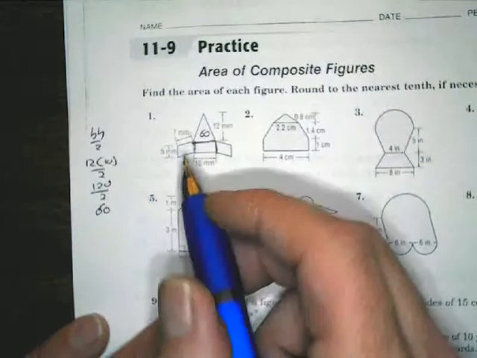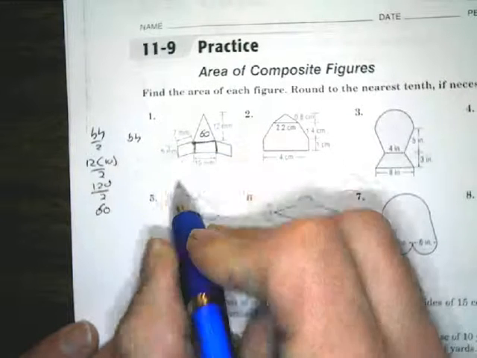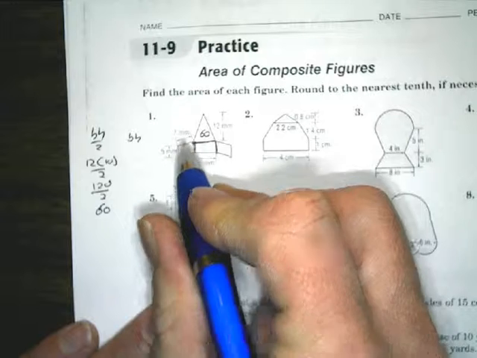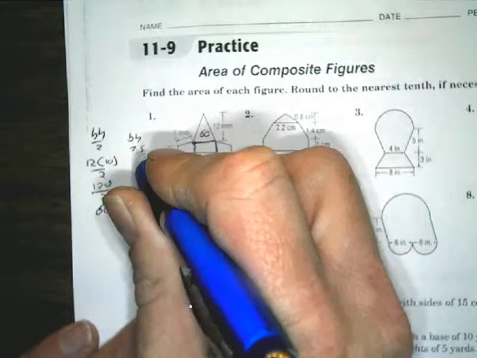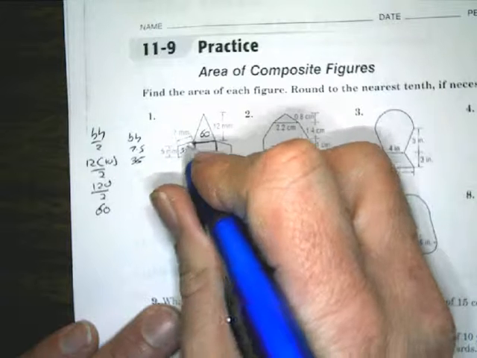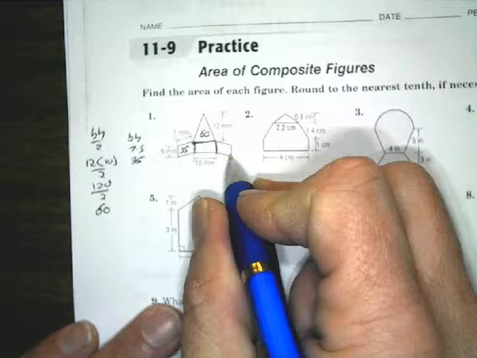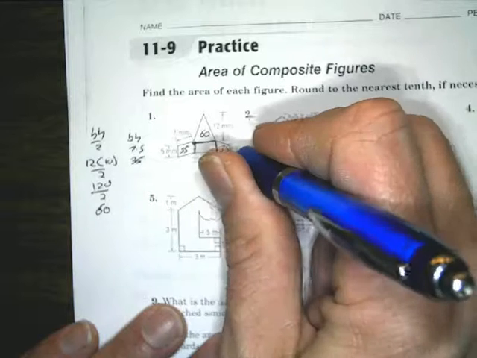Now, if we look at our parallelograms, our formula is base times height. They give us the 2 measurements of 7 and 5. 7 times 5 is 35. So this figure will be 35. On the opposite side, this is exactly the same, so we can actually just fill in 35.